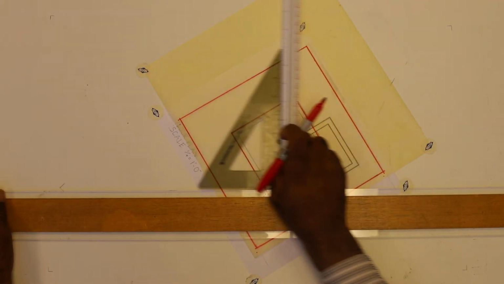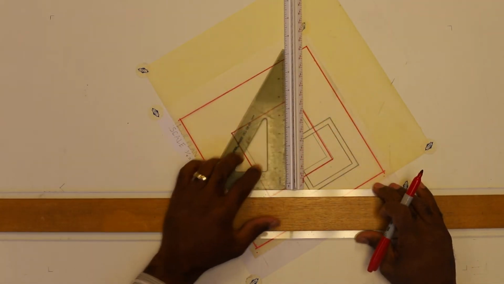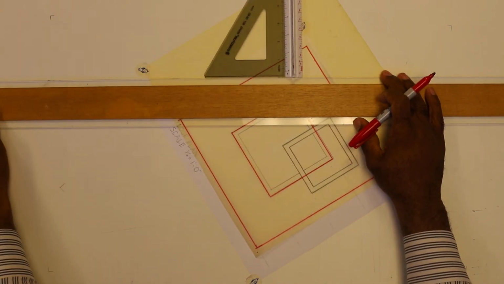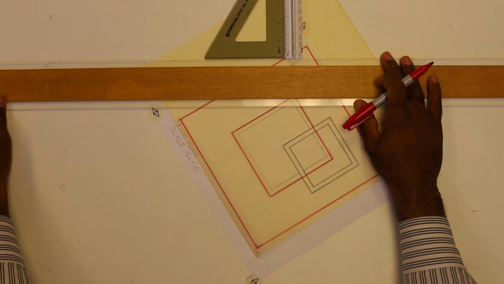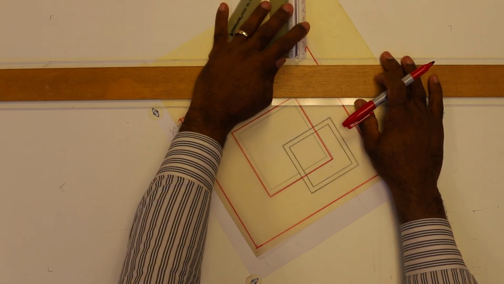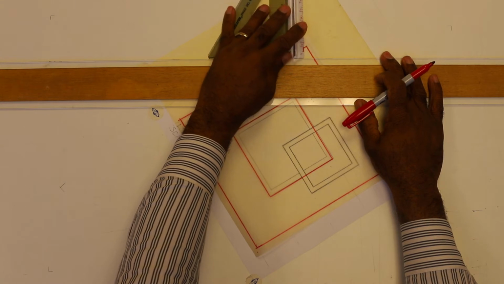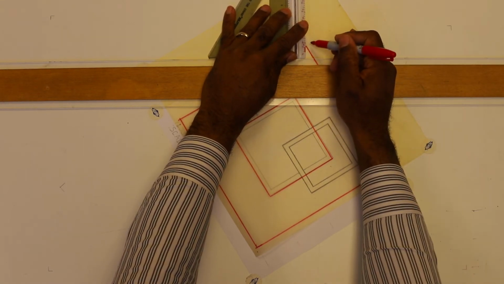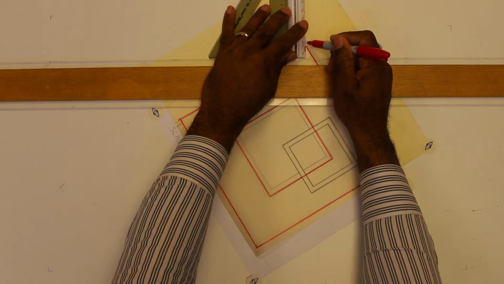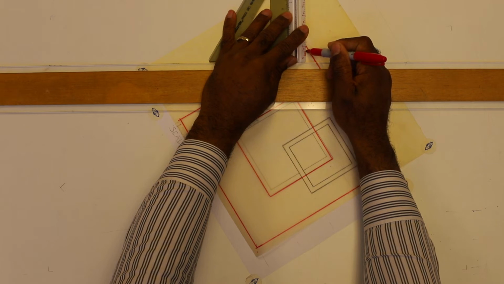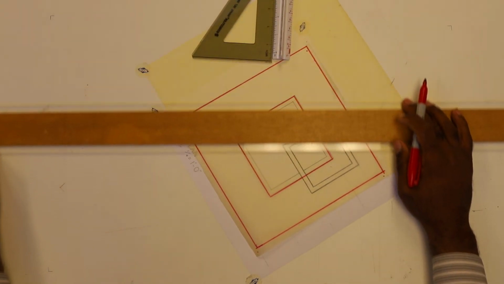And then the last one, we will measure one foot from here as well. Okay. All right.